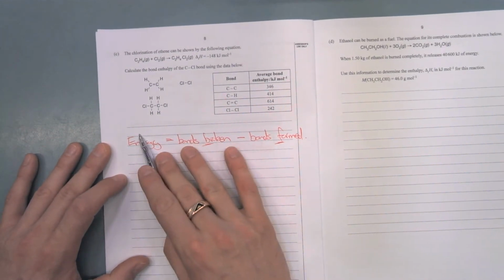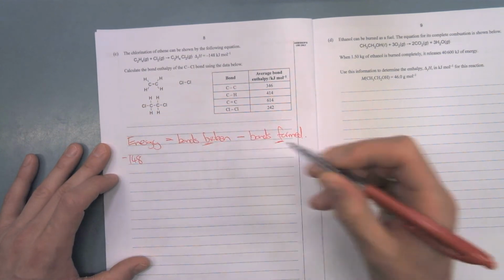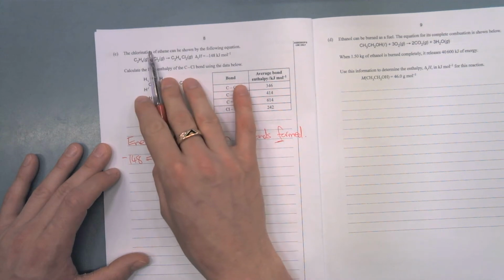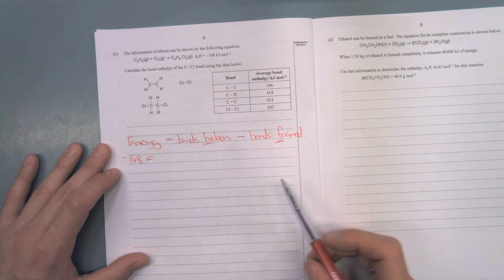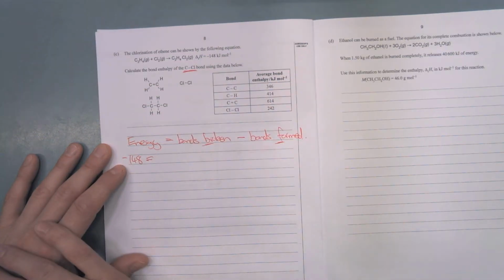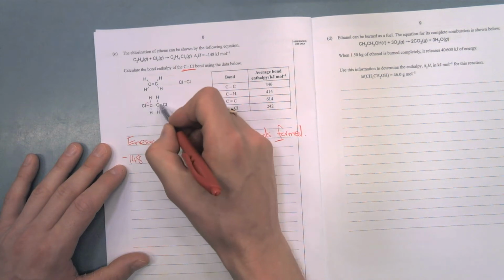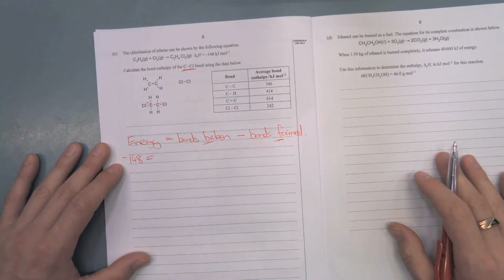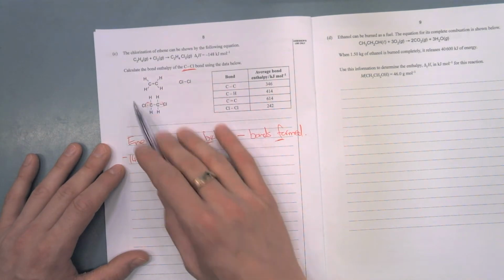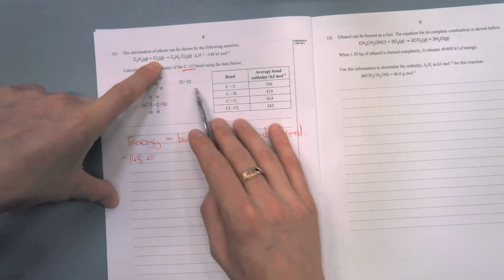So the energy of this reaction is here. So negative 148 equals all of the bonds on this side minus the bonds on this side. And what we're trying to work out is the carbon-chlorine bond. So that's this one here and this one here. Okay, so what bonds do we have on the left-hand side of our equation? Well, we've got a chlorine-chlorine bond here. So we'll chuck that in.